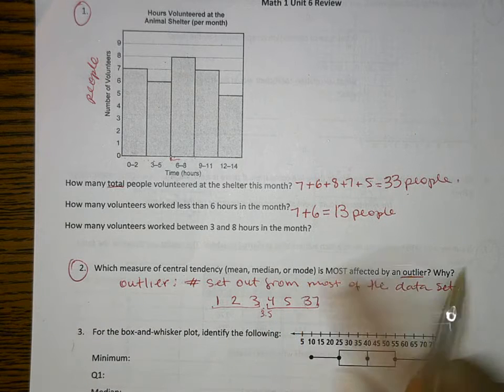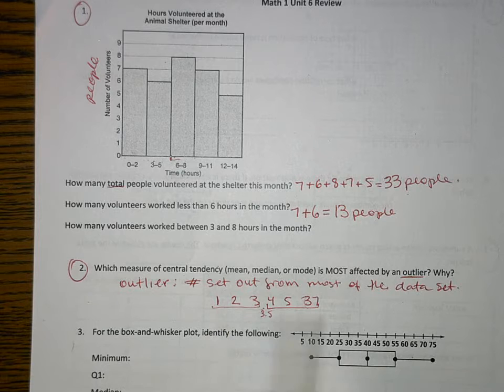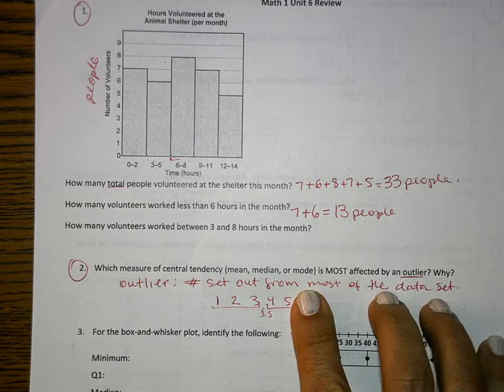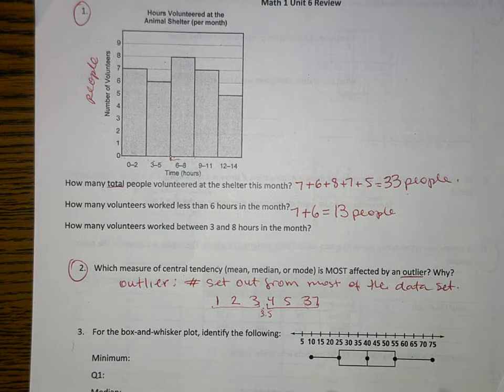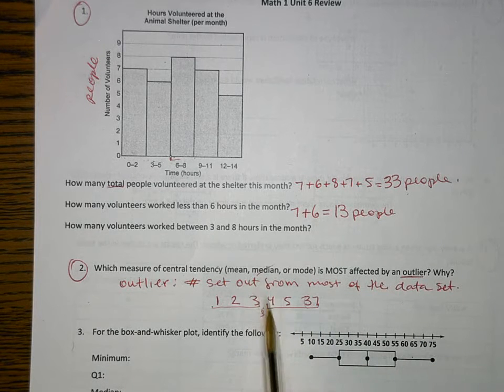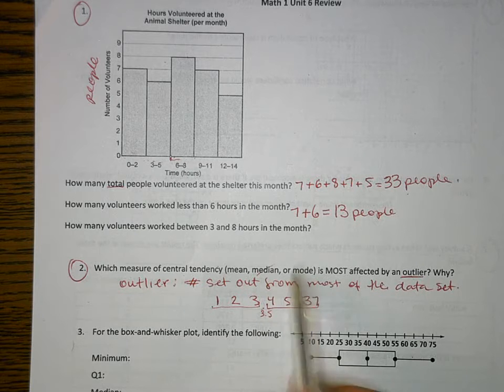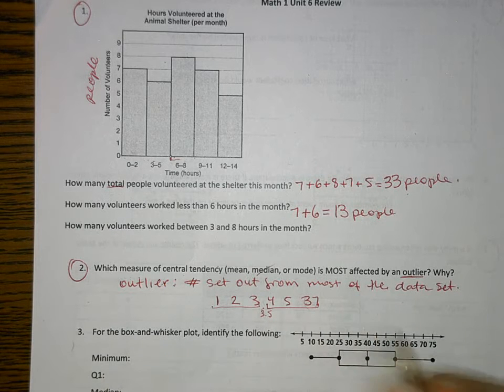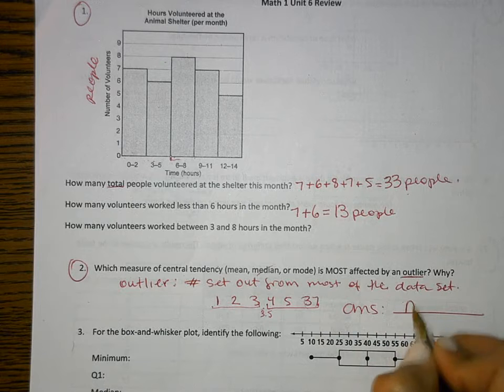But guess what? If I find the mean, which is the average of all these numbers, it is going to be a little bit higher because of the 37. But if I remove the 37, the average is going to be way lower. So the measure of central tendency that gets most affected by an outlier is not the median. The median gets a little bit of an effect, but not that much. The mode is just the most often, so the outlier really doesn't affect the most often number. The outlier affects the mean the most. So the answer for this question would be the mean.